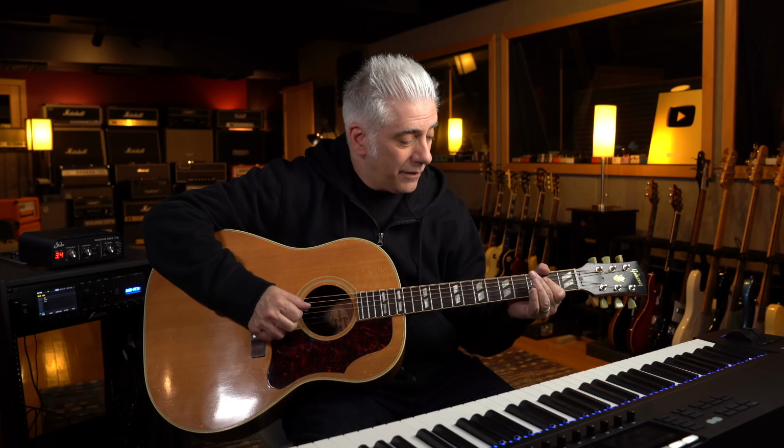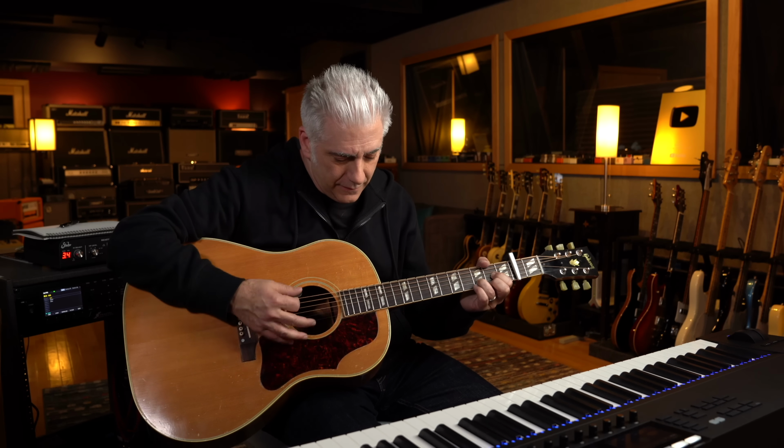That's A Mixolydian, right? Beautiful. One of my favorites, though, is this.